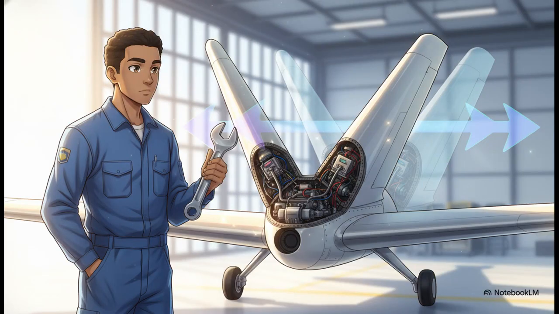But definitely be careful here. V-tails come with some caveats for your exam. While they look incredibly sleek and futuristic, they actually don't reduce total drag all that much compared to a conventional tail. Plus, that complex control mixing mechanism we just talked about adds a lot of maintenance, weight, and complexity. And aerodynamically, they make the aircraft much more susceptible to Dutch roll tendencies, which is this really uncomfortable combination of rolling and yawing. Make sure you memorize those three disadvantages.